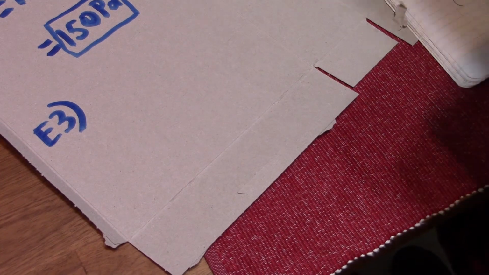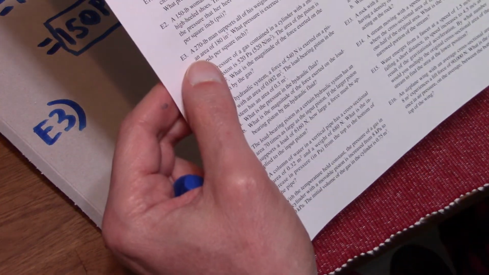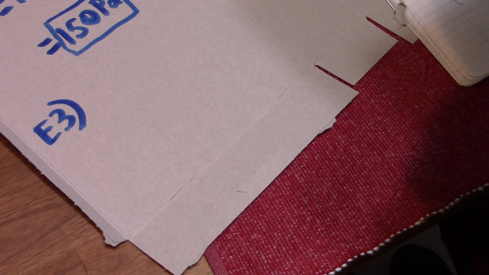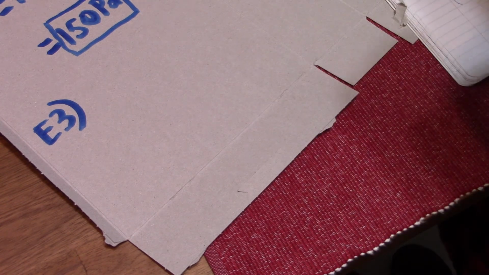A 270-pound man supports all of his weight on a snowshoe with an area of 180 square inches. What pressure is exerted on the snow in pounds per square inch? Okay, so E3.